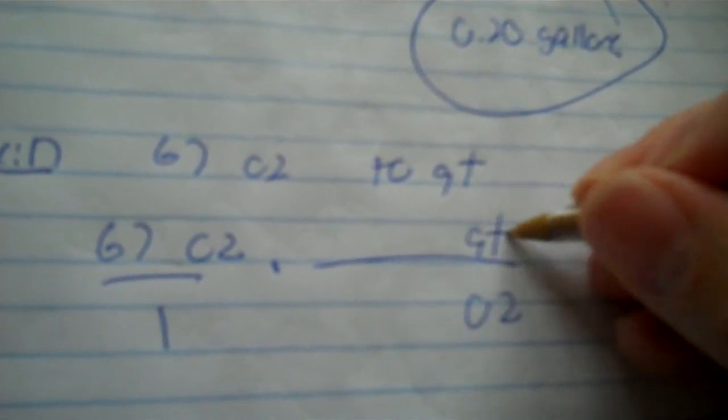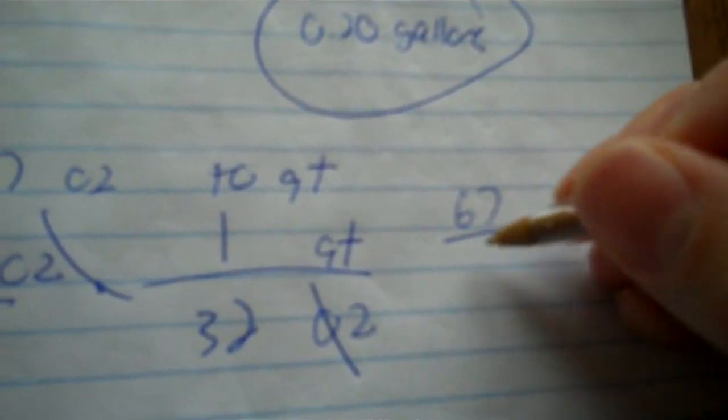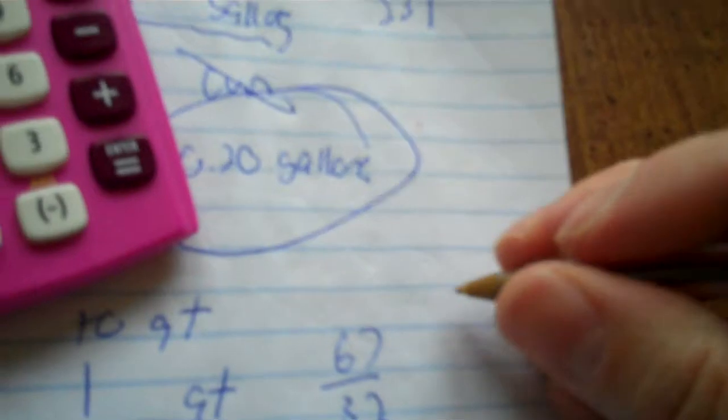Okay, example 17. 67 ounces to quarts. So 67 ounces over 1. And I want to get it out of ounces and into quarts. So what do I have for quarts and ounces? 32 ounces is 1 quart. So 32, 1. So it's 67 divided by 32, which is 2.09 quarts.